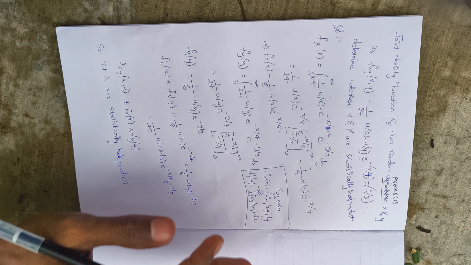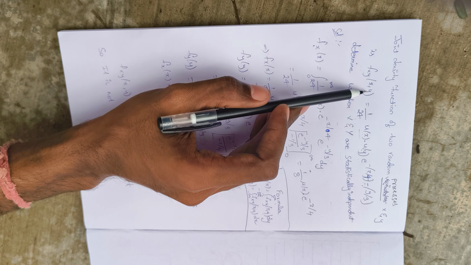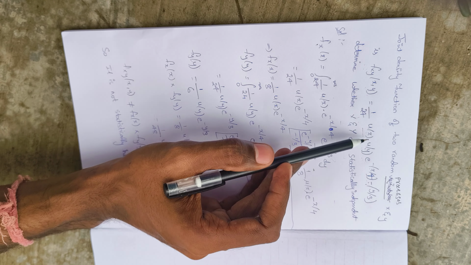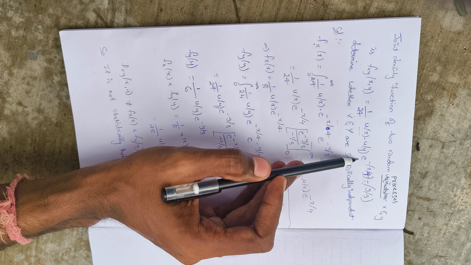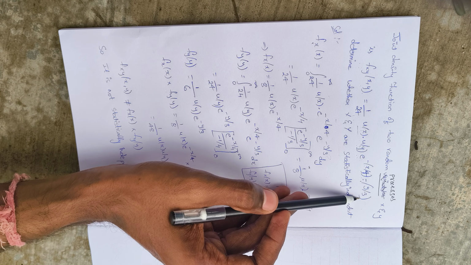Today we'll take a problem to check whether two random processes X and Y are independent or not. So let's take the given function f(x,y) is 1/24 times u(x) times u(y) times e^(-x/4 - y/3).